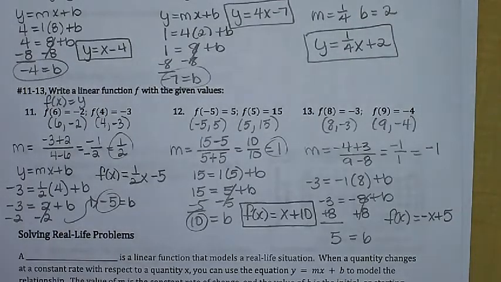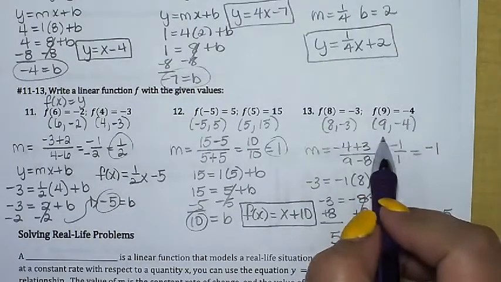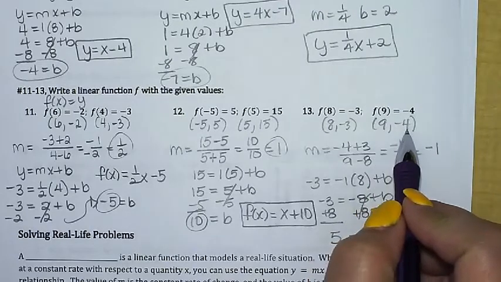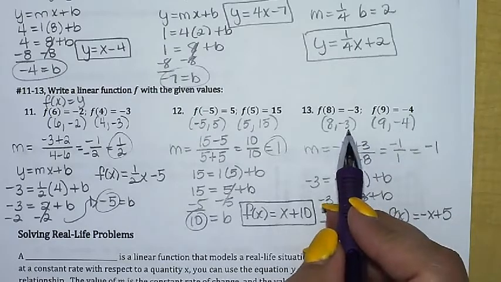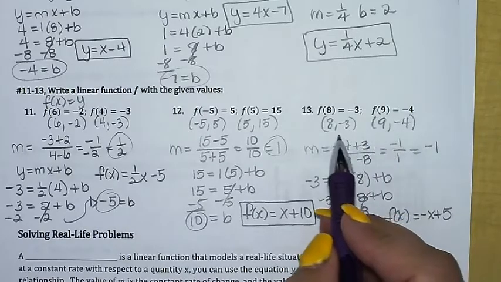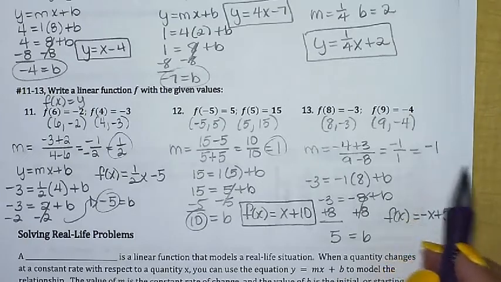All right, so check this one out. See how you did. F of 8 equals -3 is just the ordered pair 8, comma, -3. F of 9 equals -4 is just the ordered pair 9, -4. We use the slope formula and do y2 minus y1 over x2 minus x1. And I got a slope of -1, so check that first.